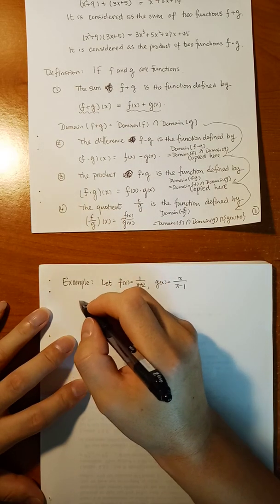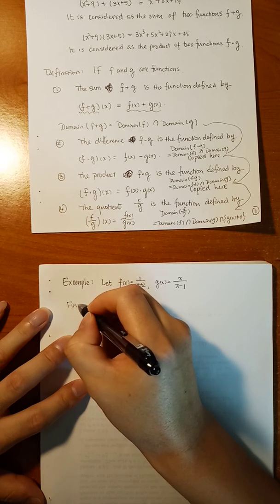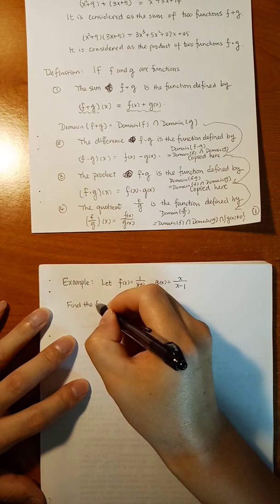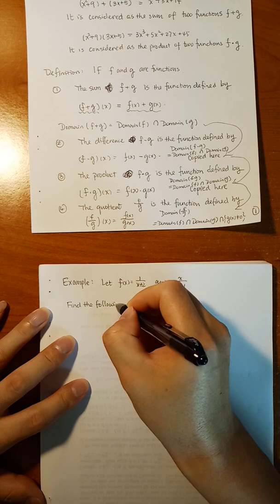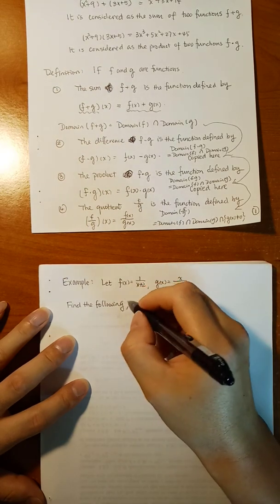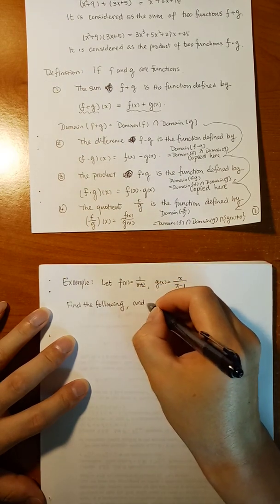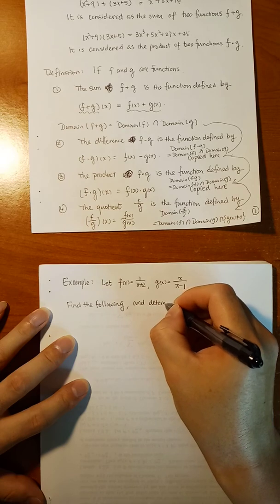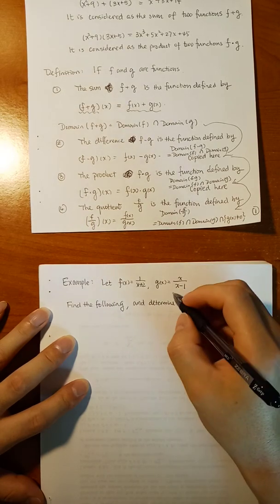Find the following and determine the domain.